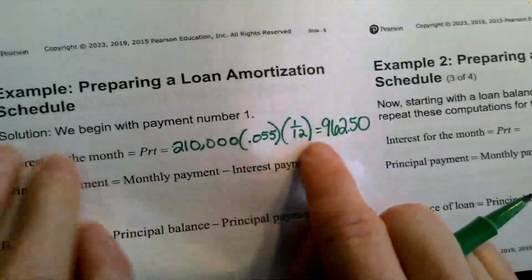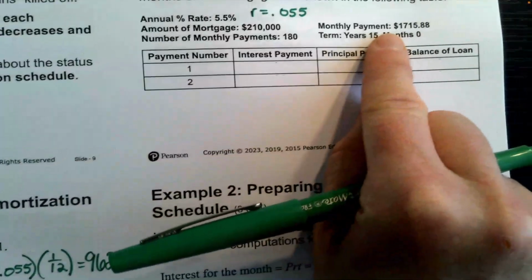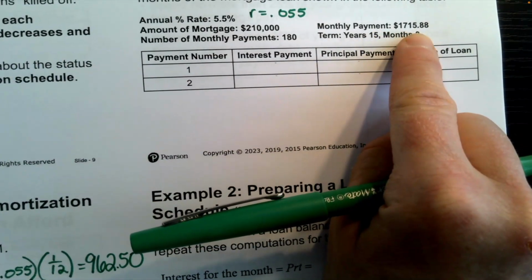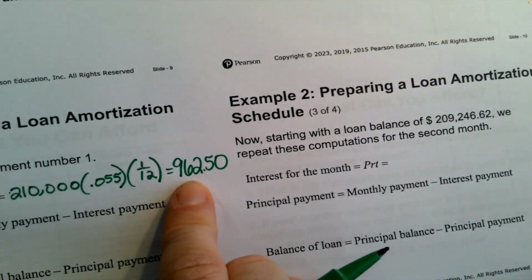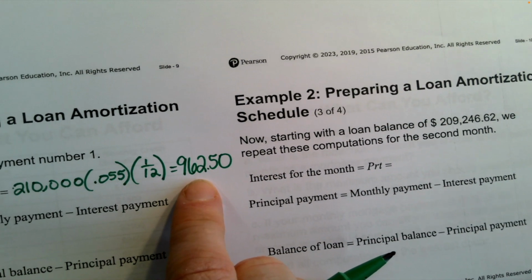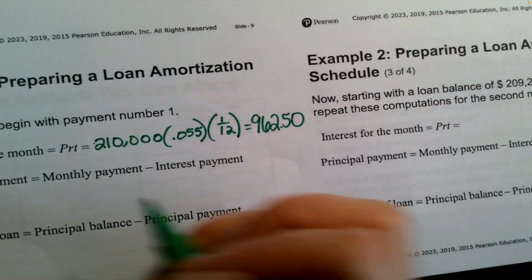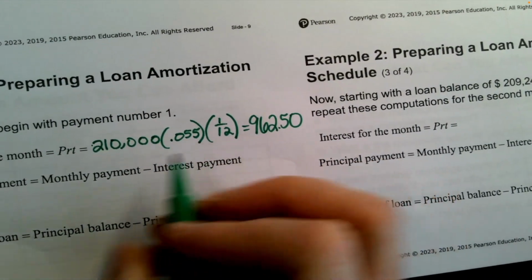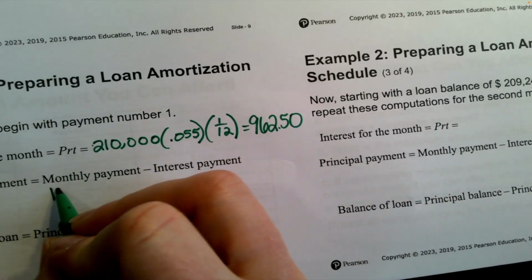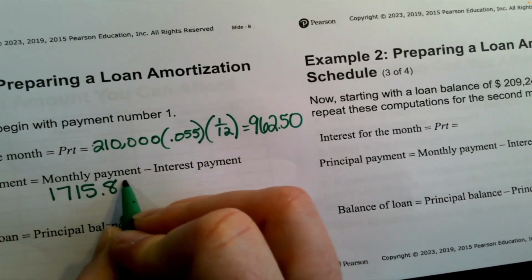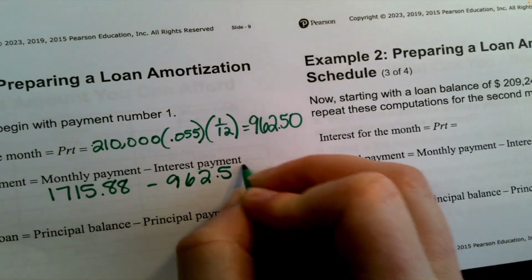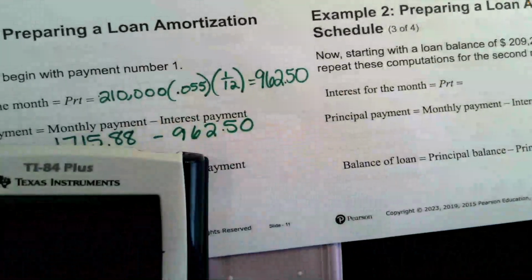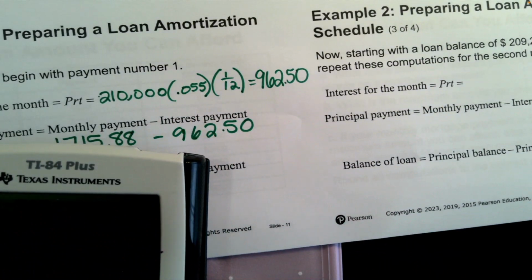Remember, our payment is $1,715.88, but a portion of it is going toward interest. Your monthly payment minus your interest payment is going to give you your principal.